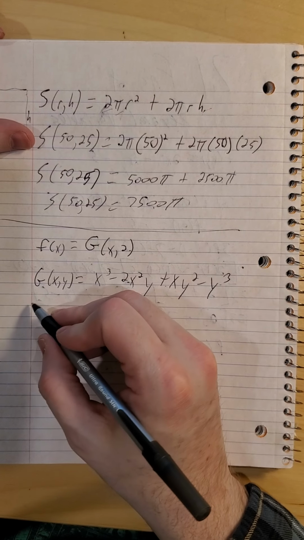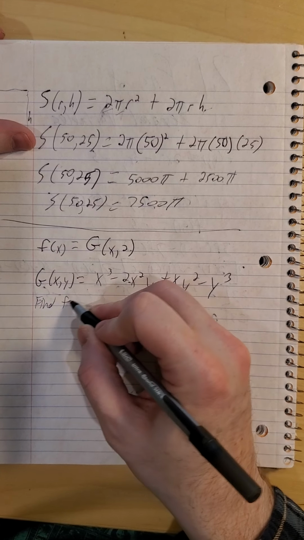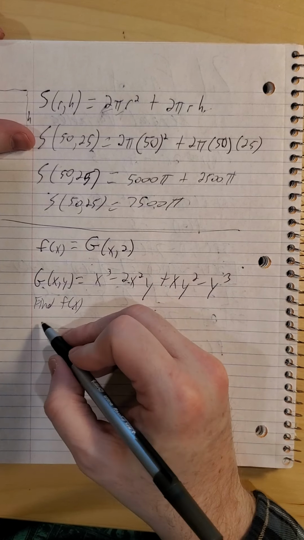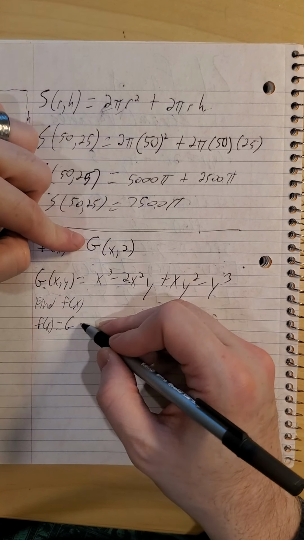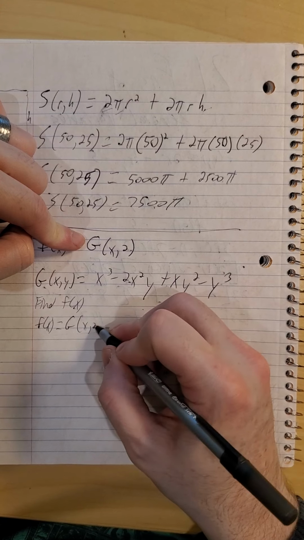If they ask us to find f of x, so f of x is, by substitution, capital G of x comma 2.